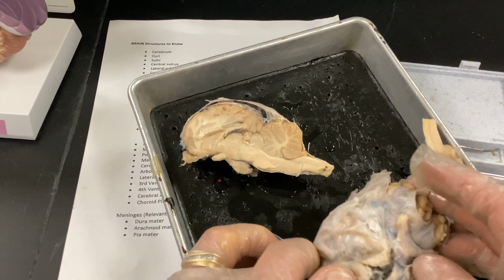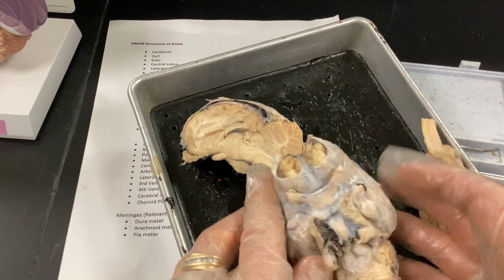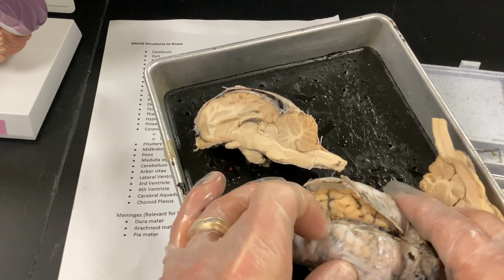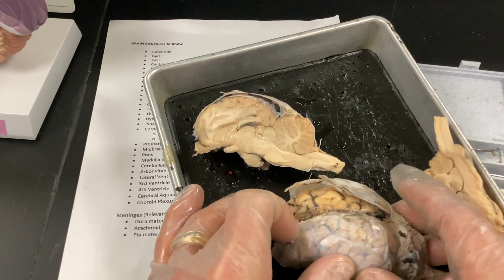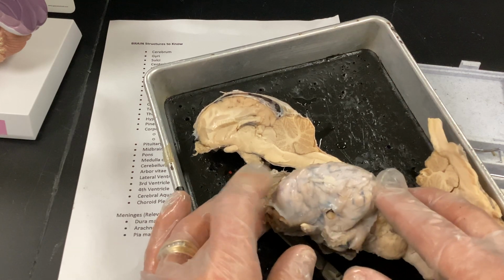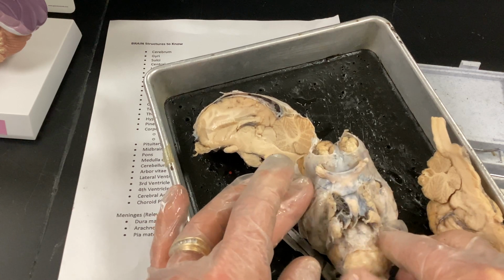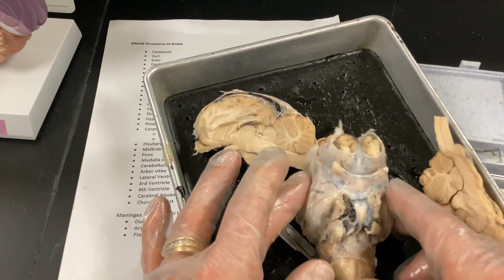Go through that. So I guess what I'll do, I'm just going to grab the sagittal cut here, have a seat, grab the sagittal cut. I'll go through some of the important structures and kind of what they do. All right, but realize this is what your brain generally looks like.